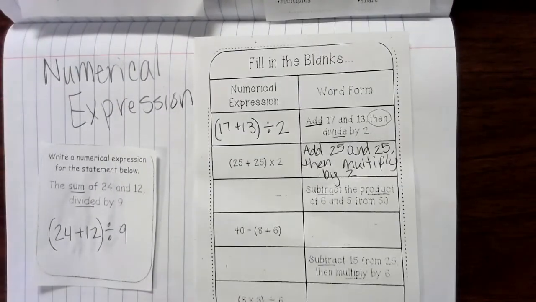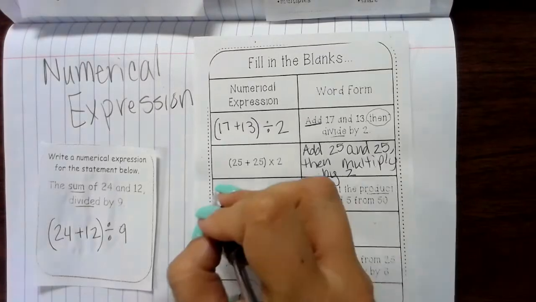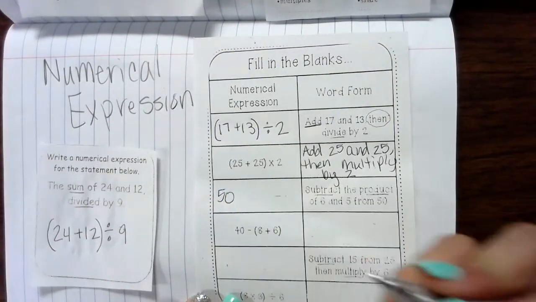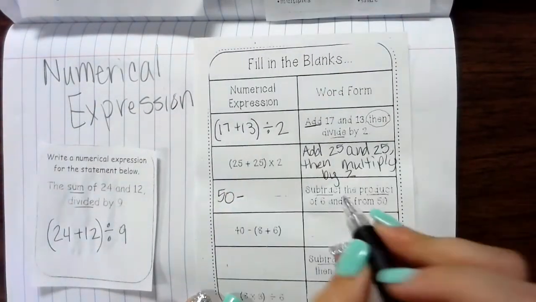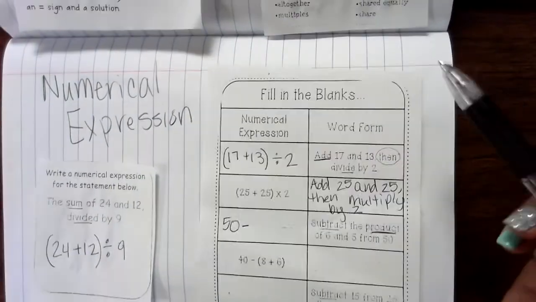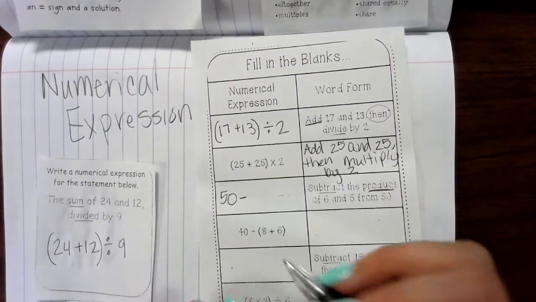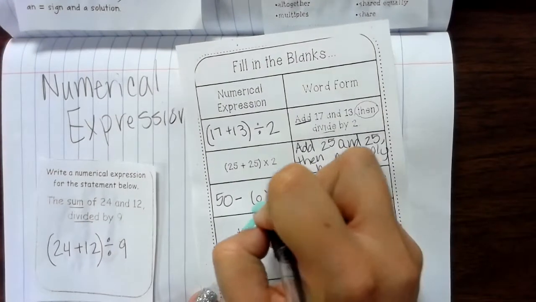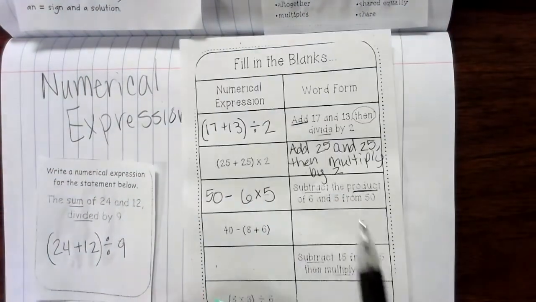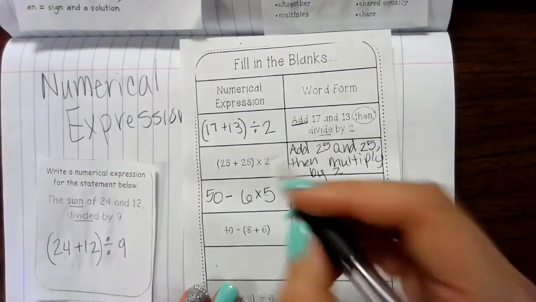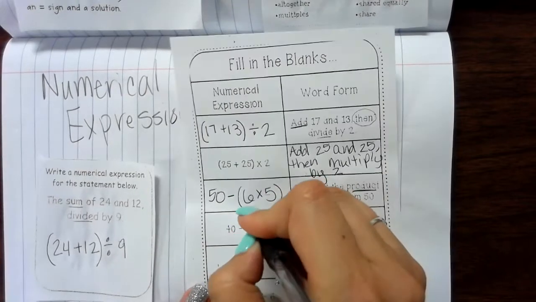Okay, so here I have subtract the product of 6 and 5 from 50. So subtract the product of 6 and 5 from 50. So the way that I'm going to do that is I start with 50 over here. And then I'm going to subtract. Well, product means, if I go back up here in my magic words, I find out that that means to multiply. 6 times 5. But I've got to get the product first. So how do I do that? I put parentheses around that.